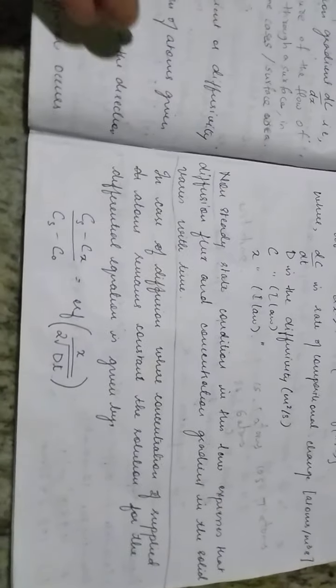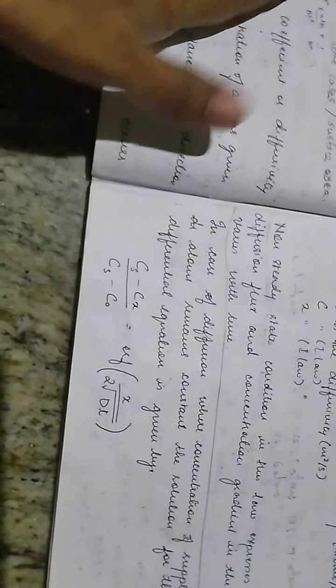So when a solid material is subjected to other atoms, for example, carburizing means one particular metal will be introduced with carbon atoms. Nitriding means one particular metal will be introduced with nitrogen atoms. So those atoms are getting into the solid material.